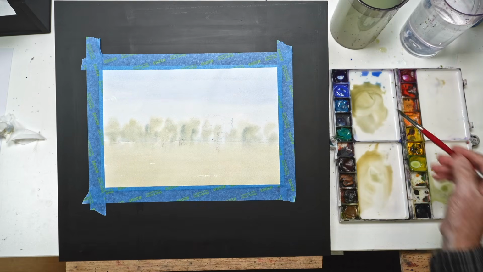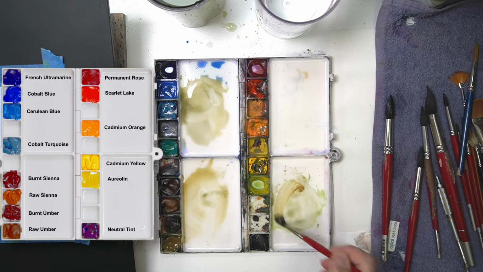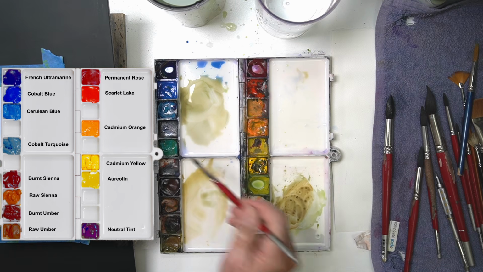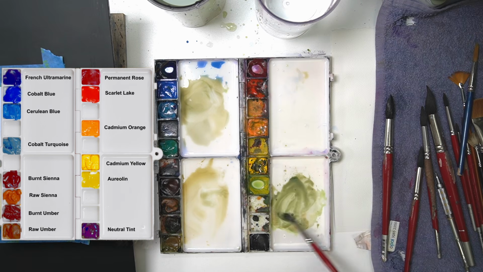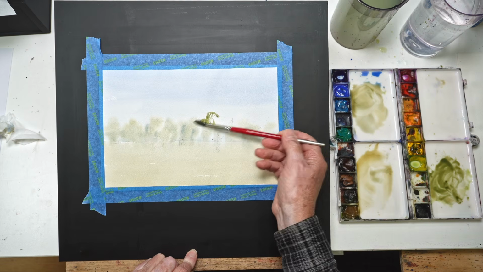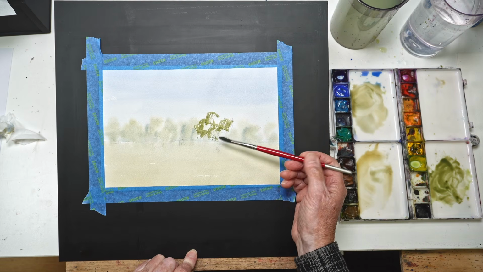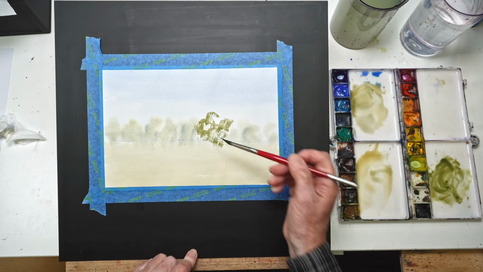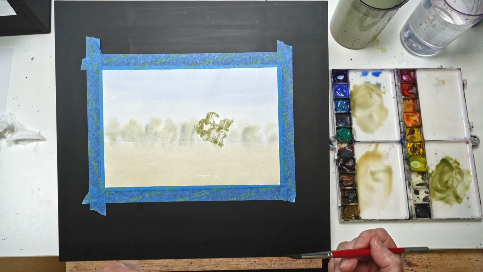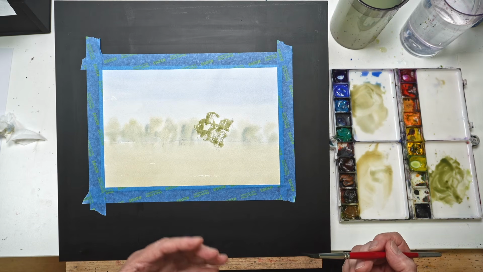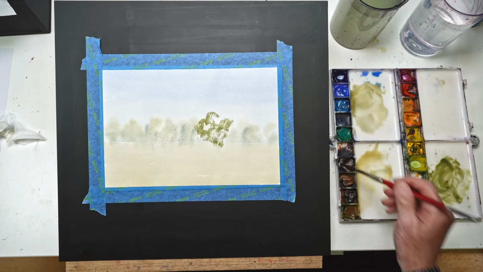Now if I want a tree to come forward, instead of soft edges I'll use harder edges. And you can see straight away how this tree appears much closer to the viewer. Obviously it's an optical illusion because it's all on a flat piece of paper.